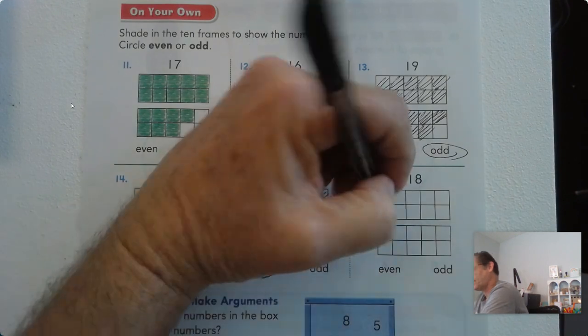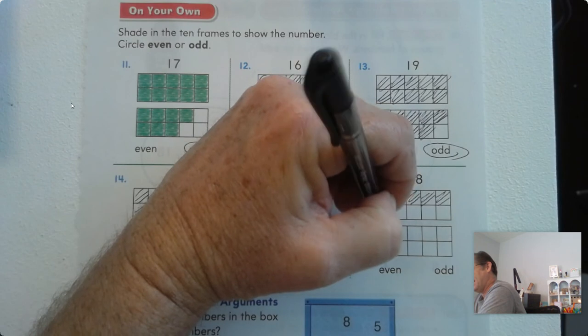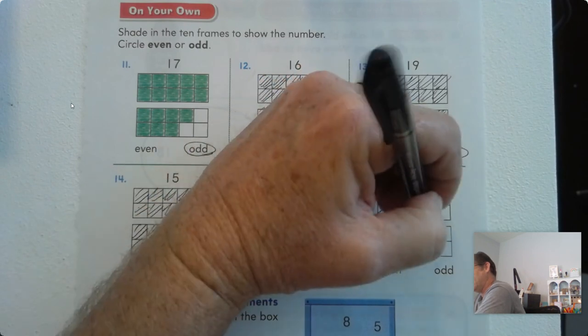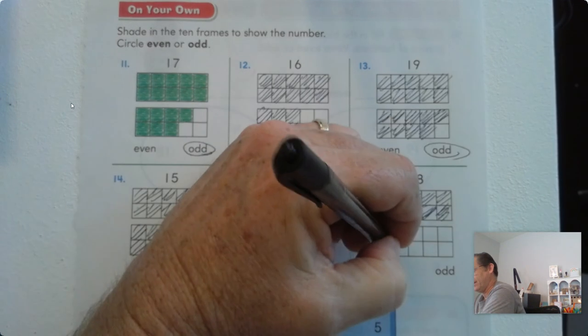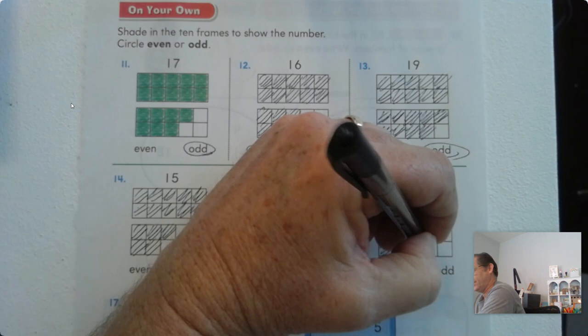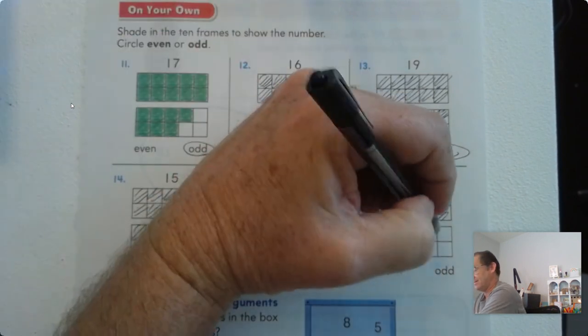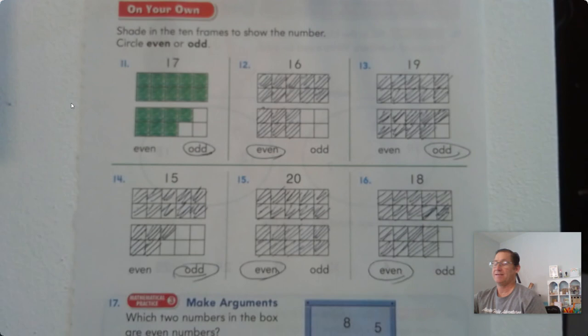18. Well, 18 is 10 and then 8 ones. So there's 10, 11, 12, 13, 14, 15, 16, 17, 18. Okay, and there's nothing left over, right? So 18 is even.